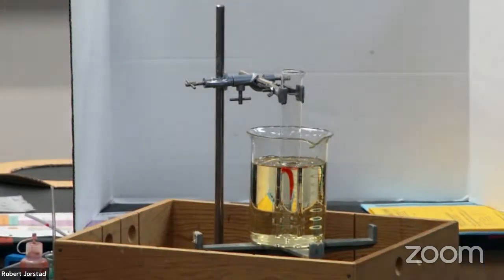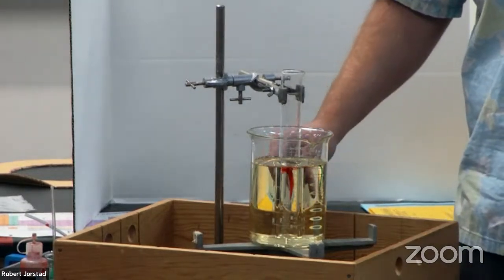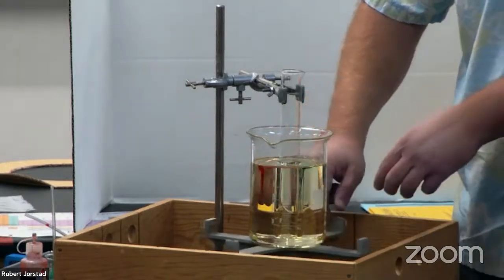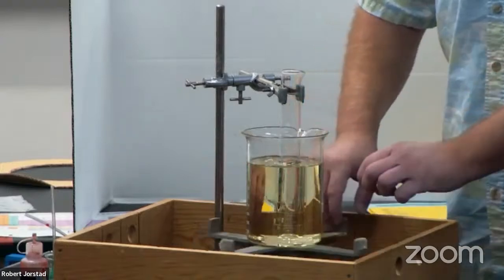So laminar flow is a very unusual type of flow. Can you see the blobs all right? Okay, so now what I'm going to do, we got to count. I'm going to turn this a precise number of times, slowly. Let's see.